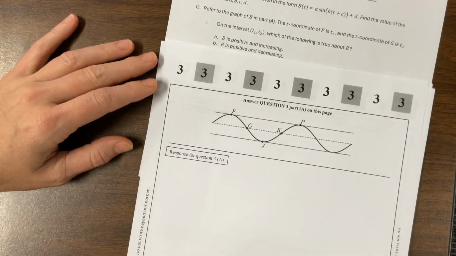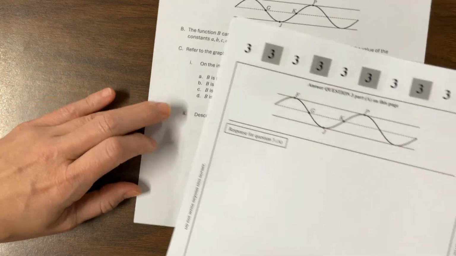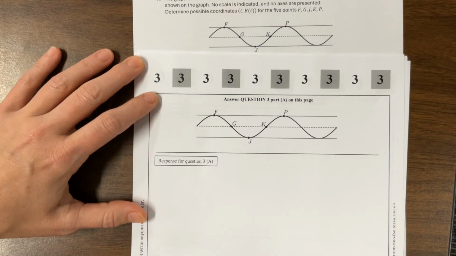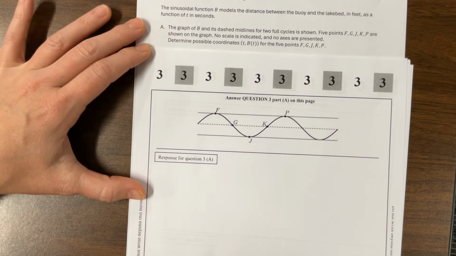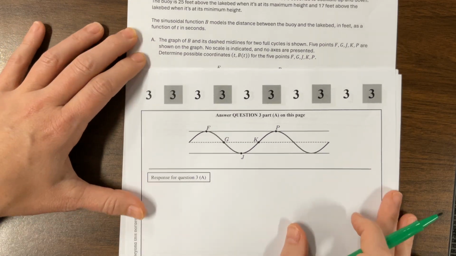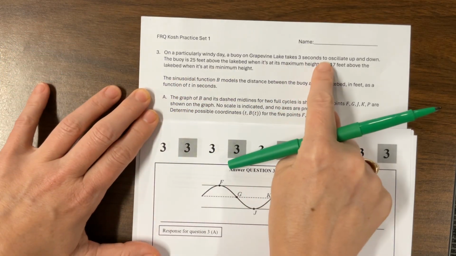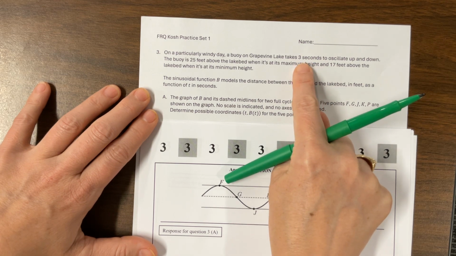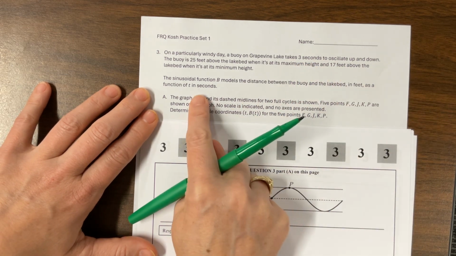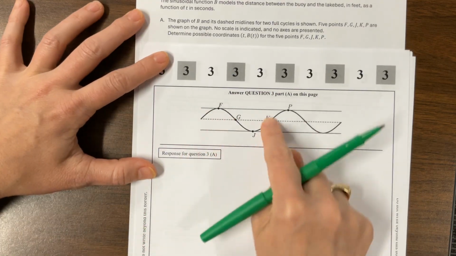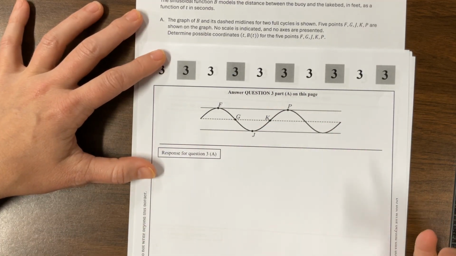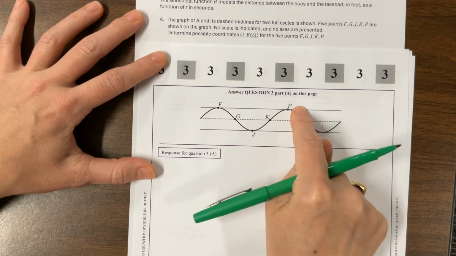So let me come to response 4. If it were me, I would label this one, and then I would indicate underneath this the information they ask for. They tell us it takes 3 seconds to oscillate up and down. Notice it does not tell me where time is 0. So I don't see any reason I can't put 0 wherever I want it to be. I would probably just use these points.